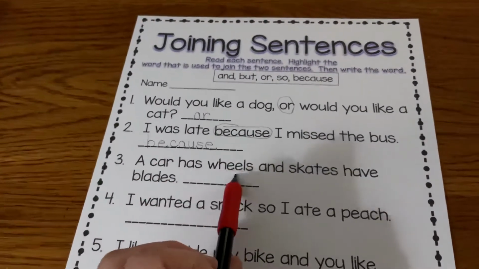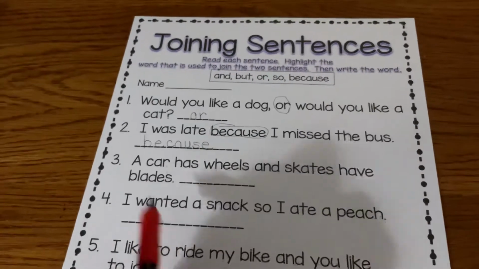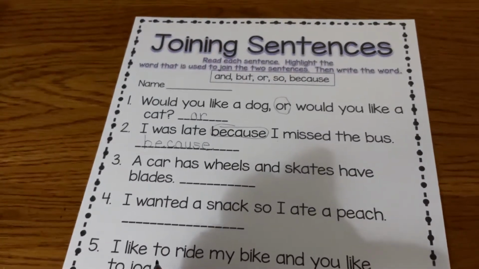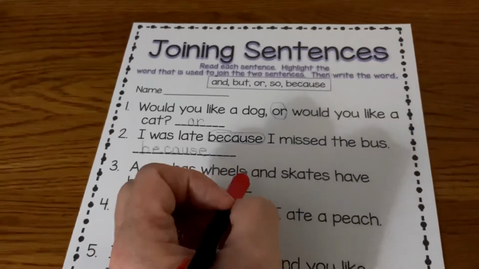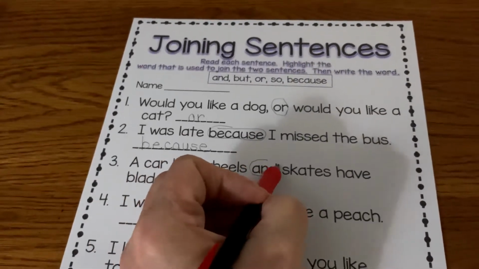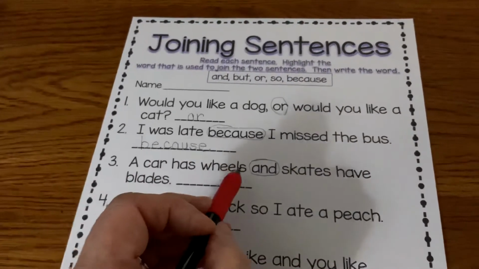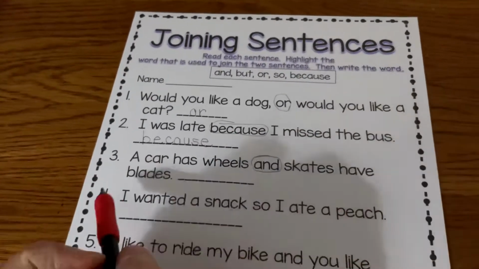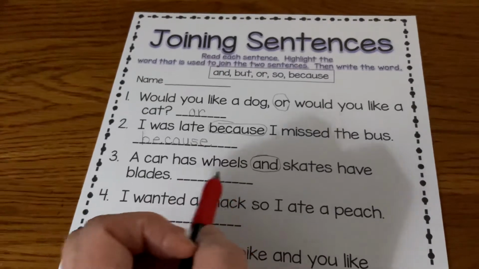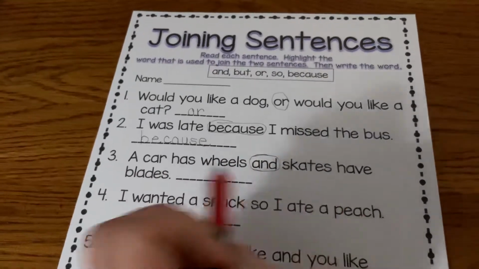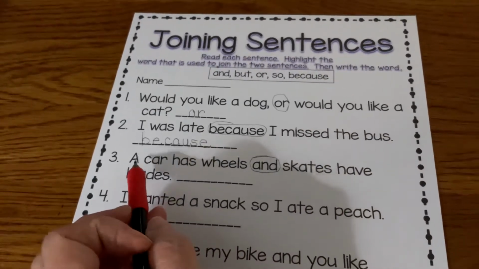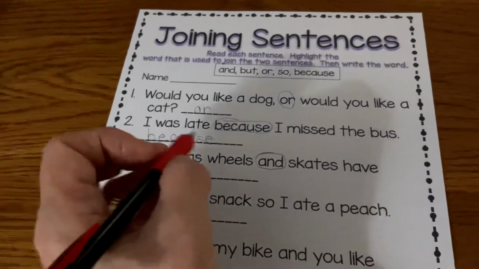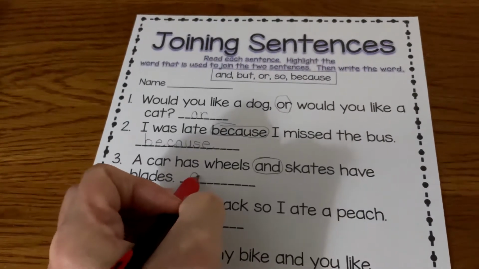A car has wheels and skates have blades. What word did I use to join the two sentences? I used the word and. A car has wheels. That was my first sentence. My other sentence was skates have blades. But I put them together. A car has wheels and skates have blades. So I only have one capital and one punctuation mark. And the word I used was and.